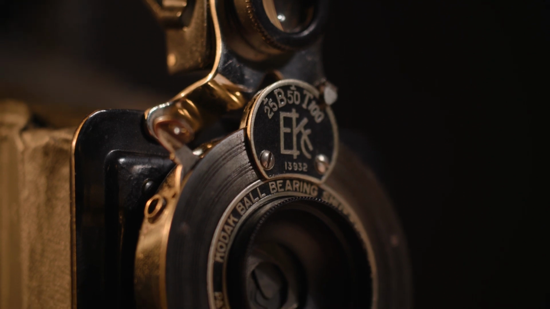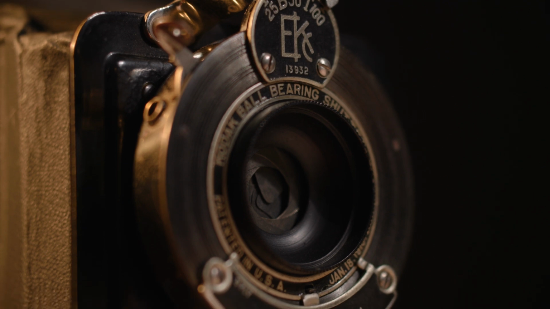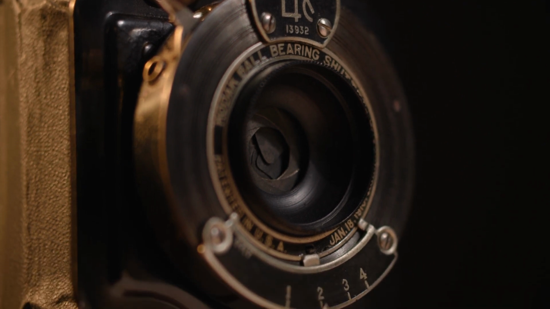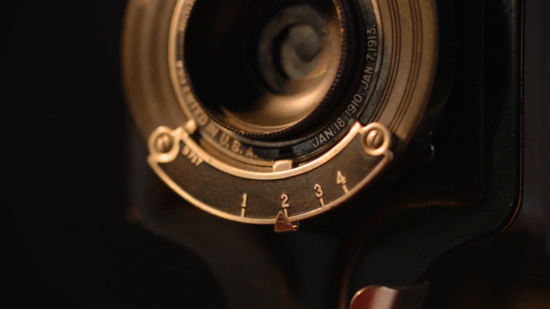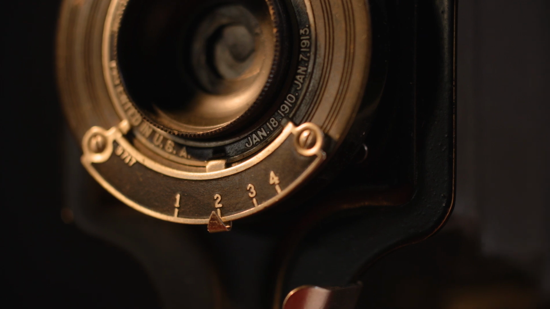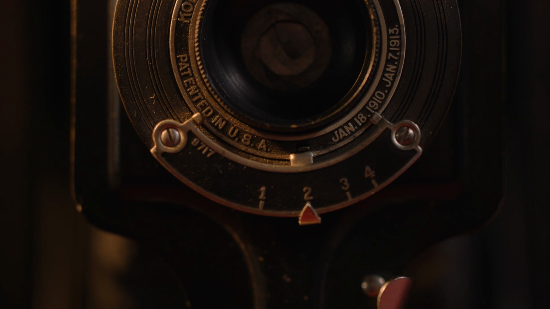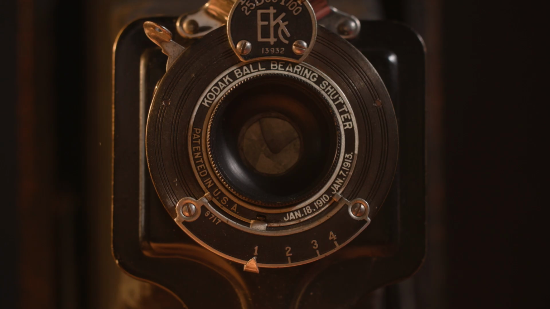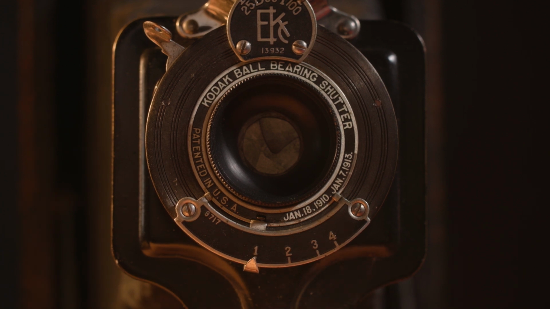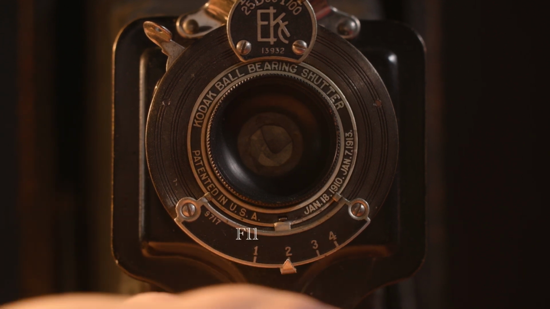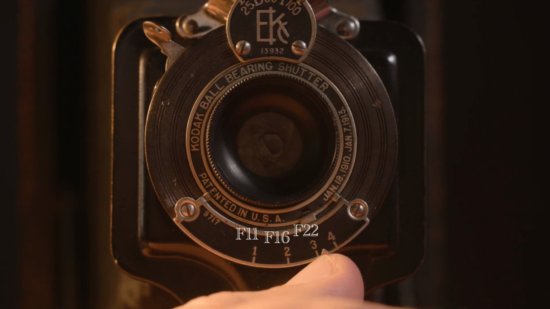As far as I'm aware, based on my research, there's no real rhyme or reason to the numbering system beyond just using a simple numerical sequence to help make things easier for the amateur photographers of the day. This system is fairly easy to identify, as rather than being based around any sort of ratio, the numbers on the aperture scale will simply be in numerical order from 1 to 3 or 1 to 4, depending upon the camera. The conversion between the f-stop system and the simple lens system is as follows. 1 is approximately f11, 2 is approximately f16, 3 is approximately f22, and 4 is approximately f32.